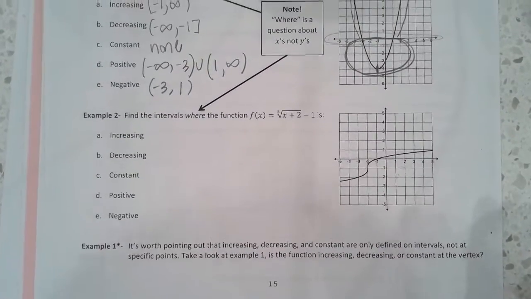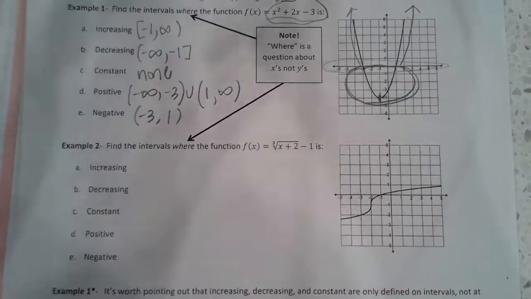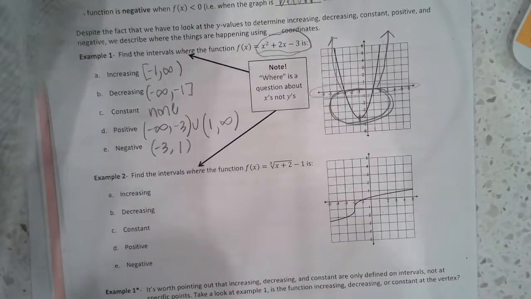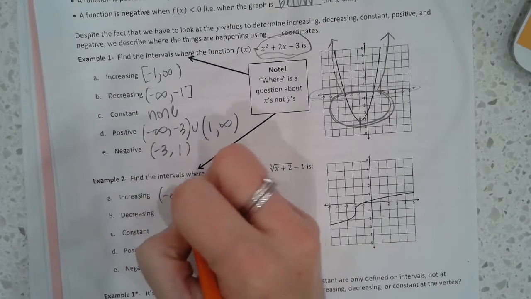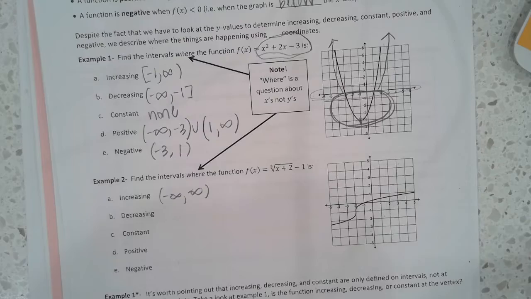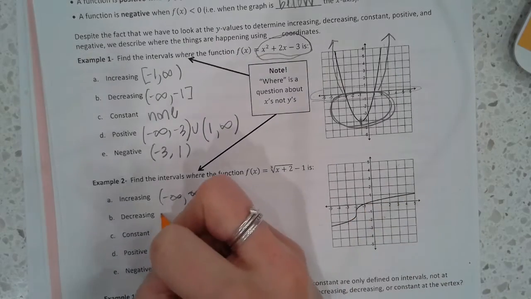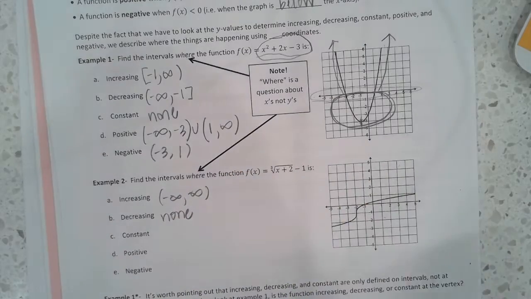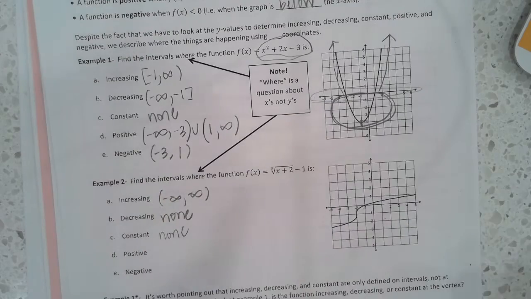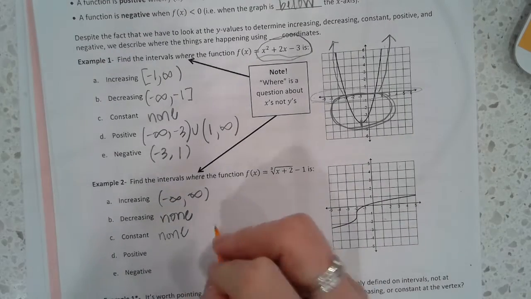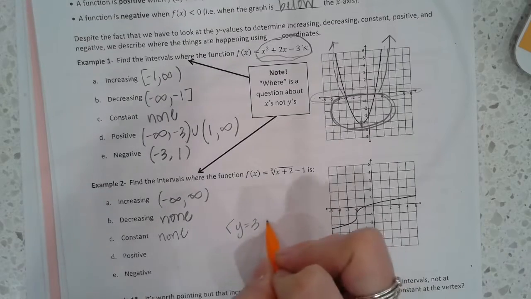For this one, we are increasing from left and right forever and ever, so this will be negative infinity to infinity. This isn't going down because as I walk from left to right, I'm constantly going up, so decreasing none. Constant, again, none. There isn't a flat spot. The constant has to be, for example, y equals 3. That is a consistent line.